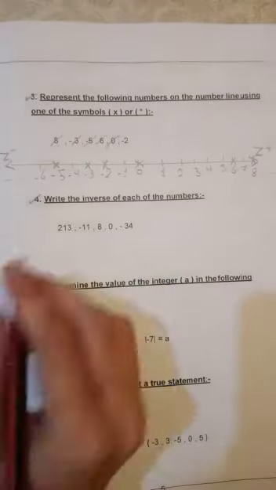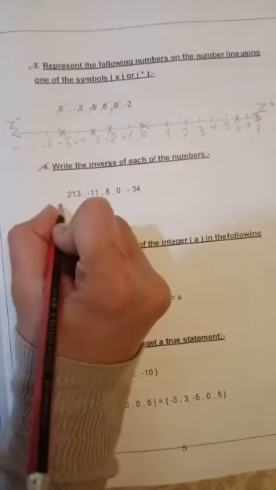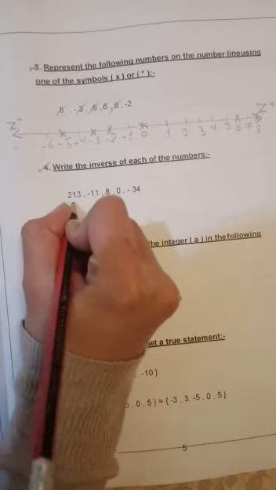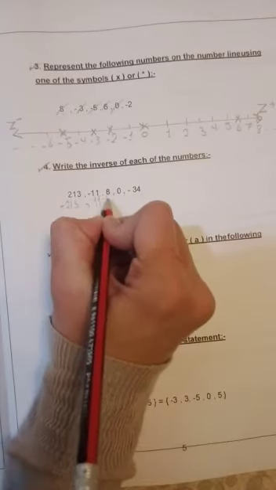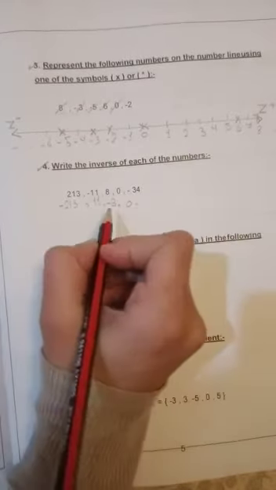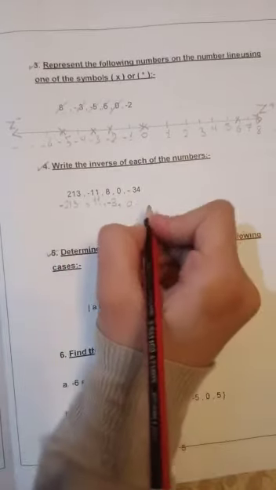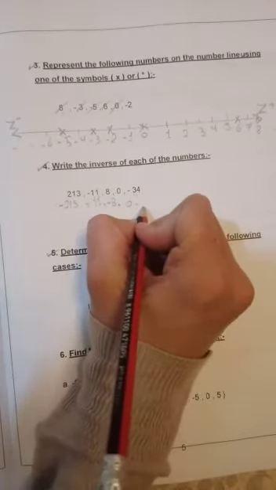Write the inverse of each of the numbers. 213 is positive, its inverse is negative 213. Negative 11, its inverse is 11. 8 positive, its inverse is negative 8. 0, as we know, is non-positive and non-negative. Negative 34 is negative, its inverse is 34.